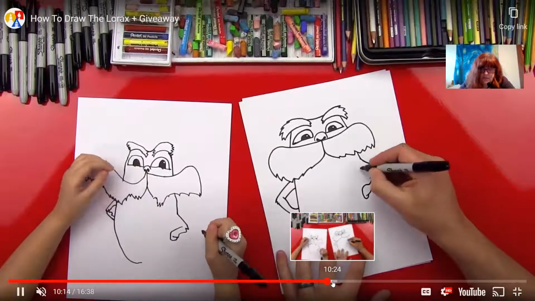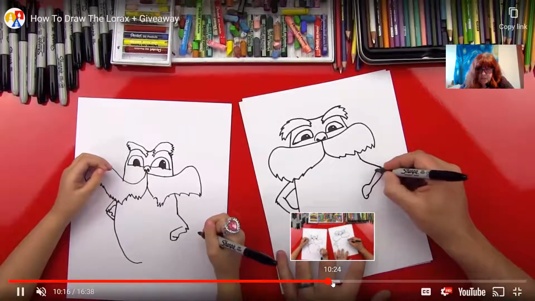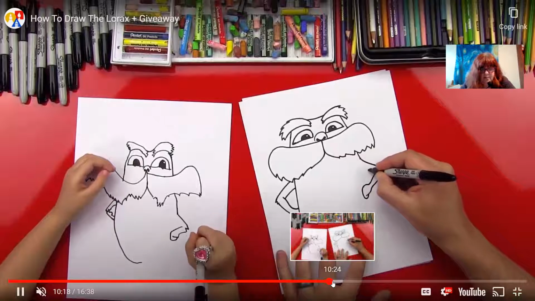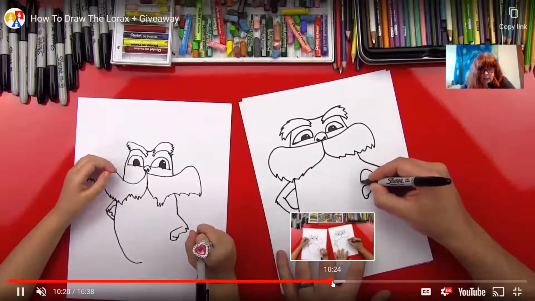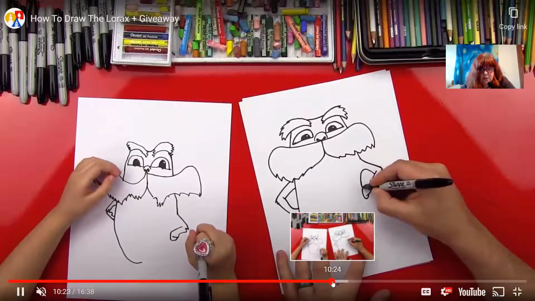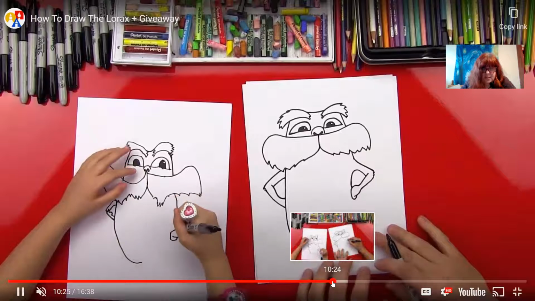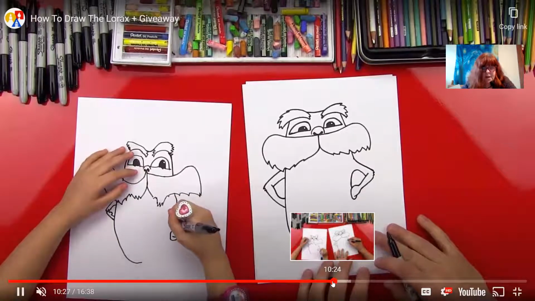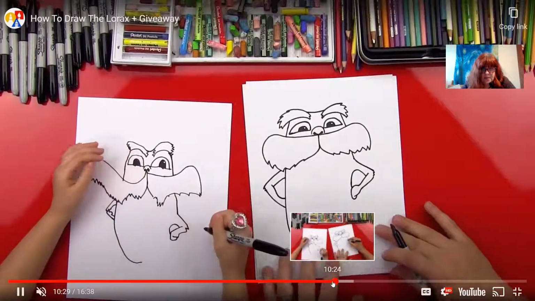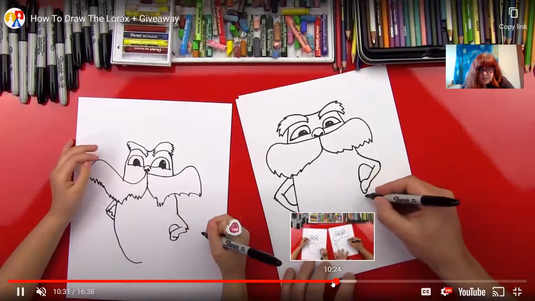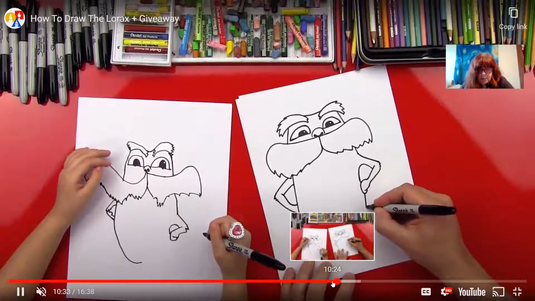And remember, this is more for second through fifth grade to try. If my younger kids want to try it, you can. The Lorax is a little tough to draw in some places, but he's kind of fun to draw because of that big bushy mustache and those big bushy eyebrows.